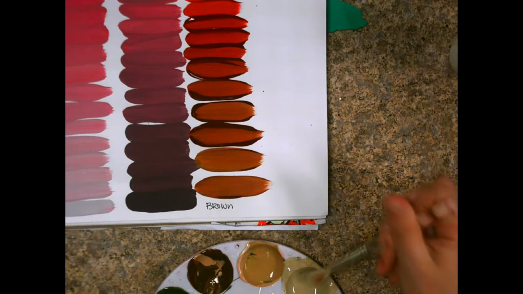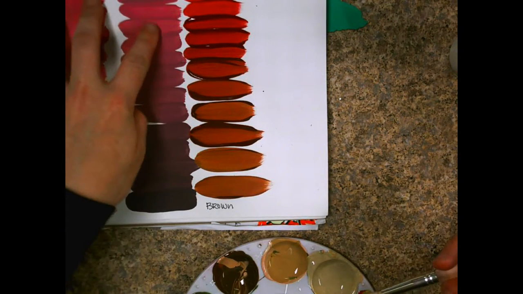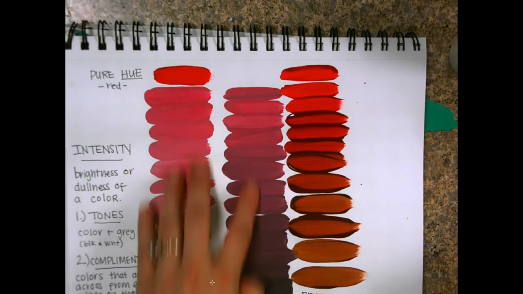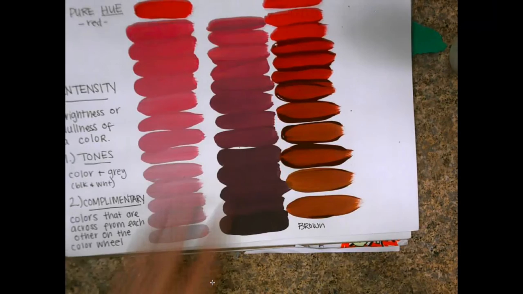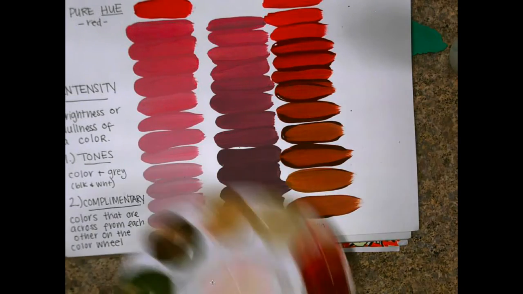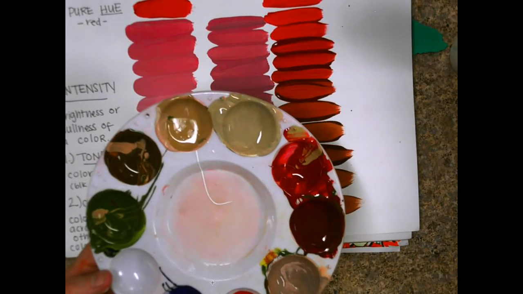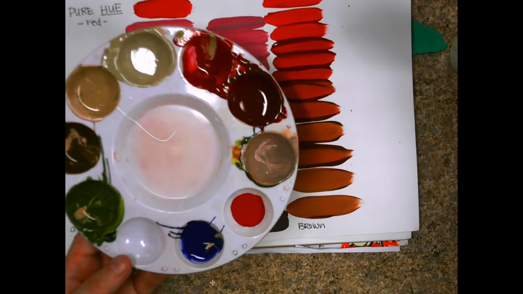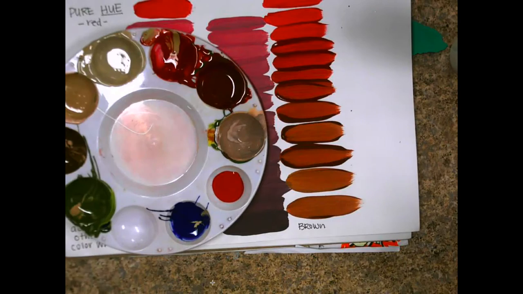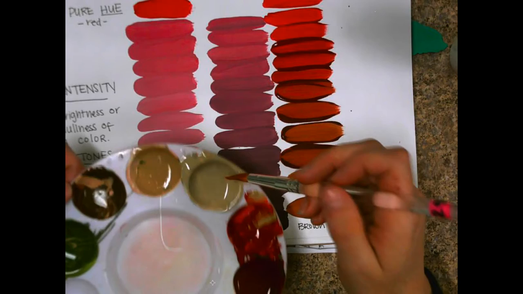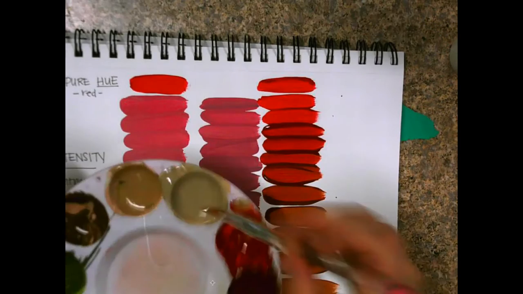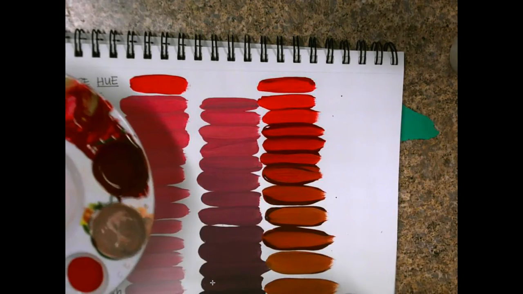So now I can mix it just like I did my intensities yesterday, but using this mixture as my gray instead. If I'm using my pure red, here's my palette. Rinse off my brush, dry it off. So here's the gray that I mixed today. I'm going to go ahead and lay that down for you here on the bottom.